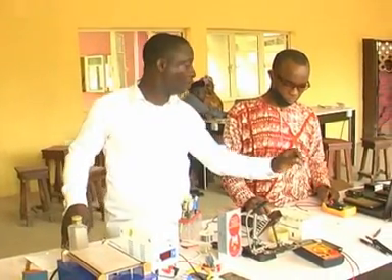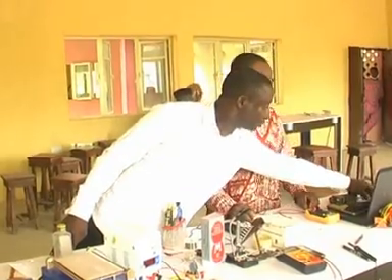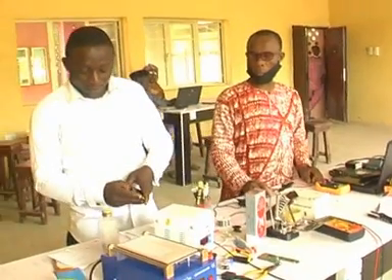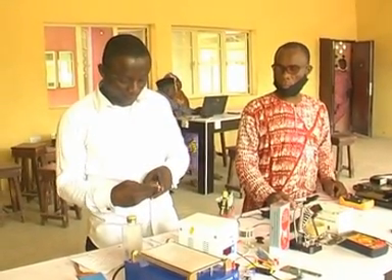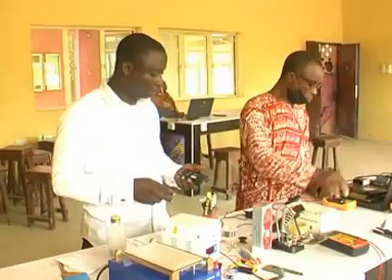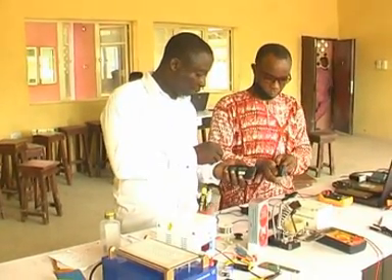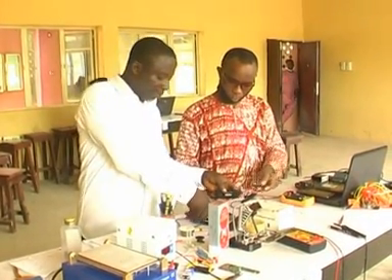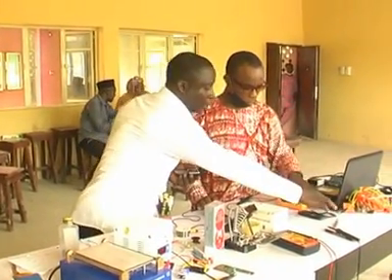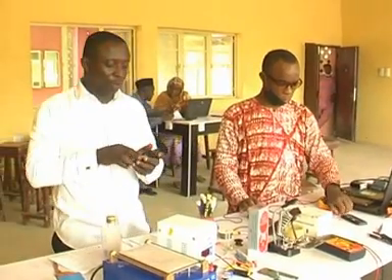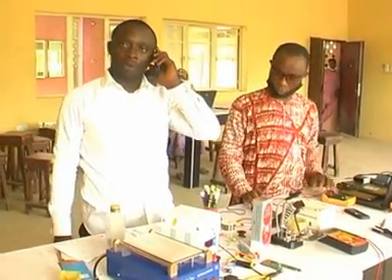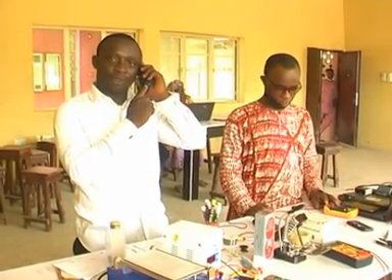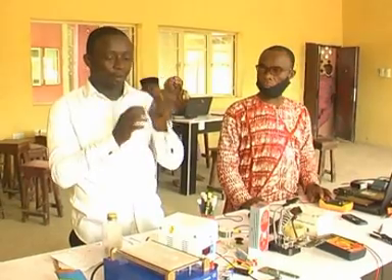When you take your phone, we all know that this is how we use a mobile phone to make a call, and this is the mouthpiece area, because we talk to this side.